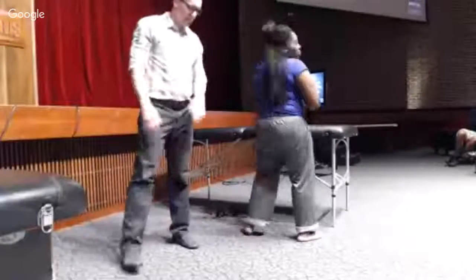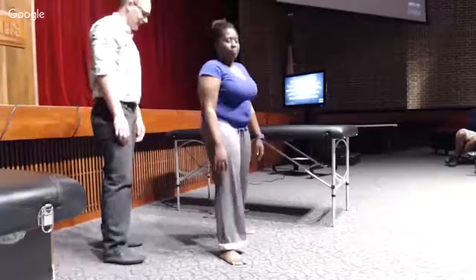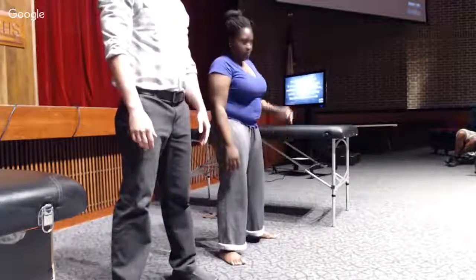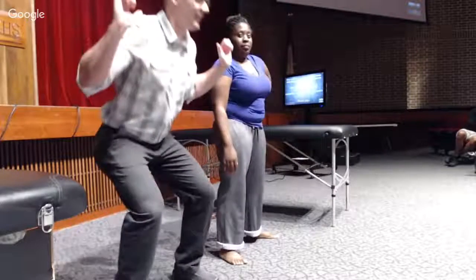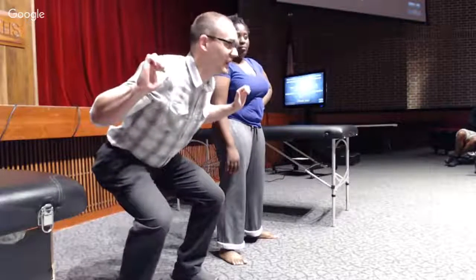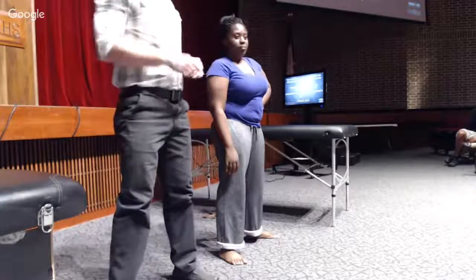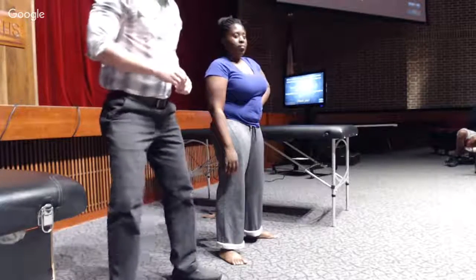Turn and face the audience. She started off in a normal stance. I wouldn't say wide or narrow. And when she squatted down, she got to about right here. Forward trunk lean, heels up a little bit, a little bit of forward ankle rotation. So that eversion that we saw was probably her foot wanting to turn out that way.